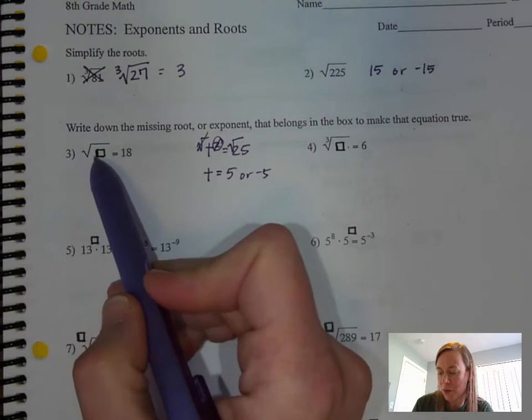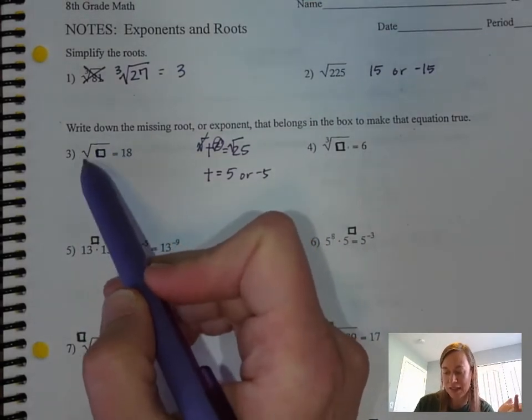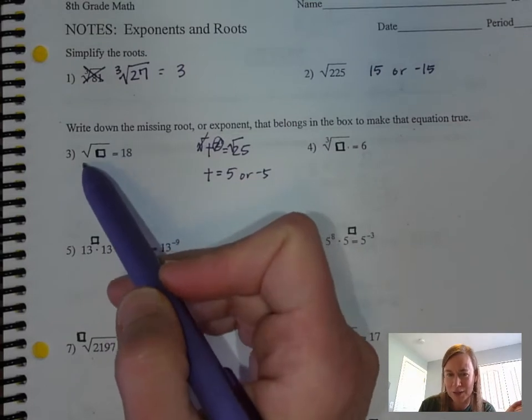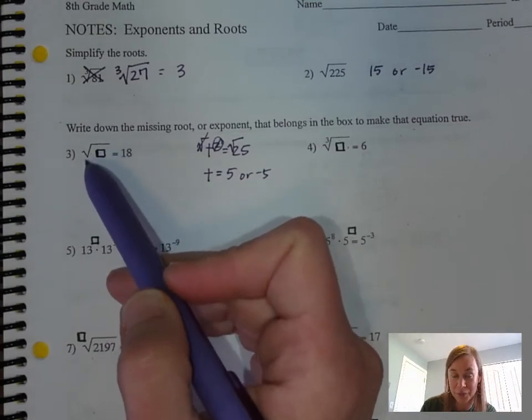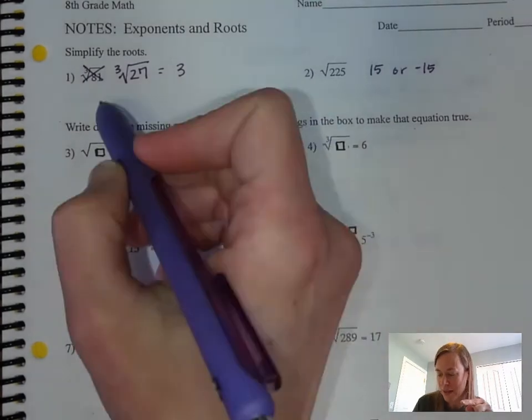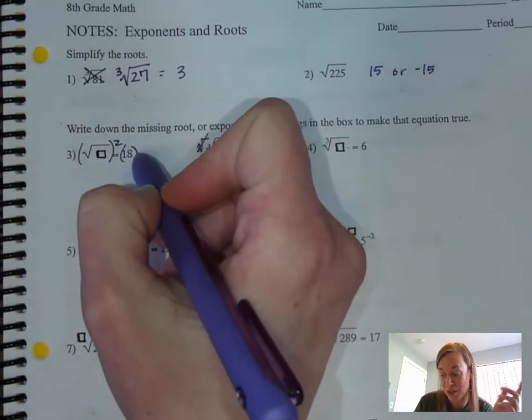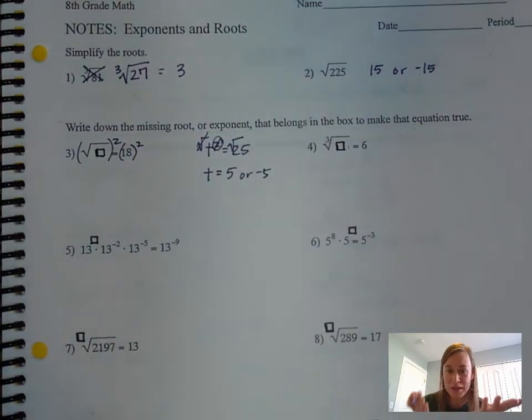We have the square root of something equals 18. We need to get rid of the square root sign. So what's going to cancel out the square root sign? What is the opposite of taking a square root? We're going to square it. So it's kind of the opposite of what we did here, right? If it's a square root, you're going to square it. Make sure you square both sides because we've got to keep that equation balanced, right?